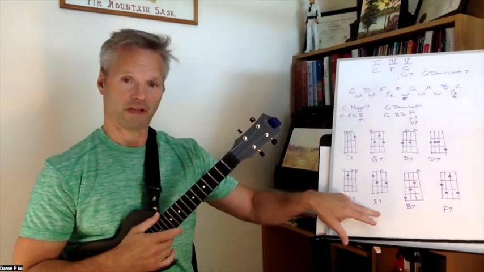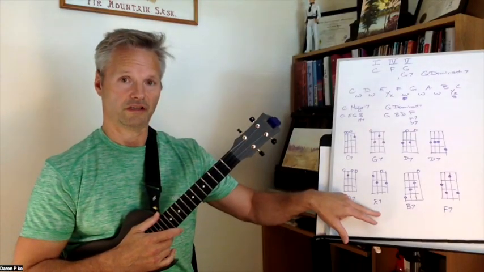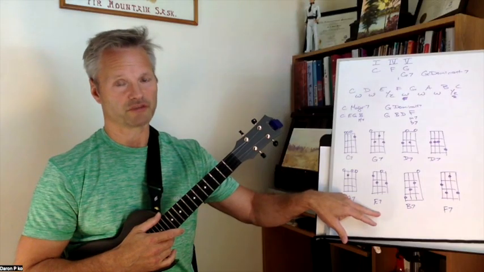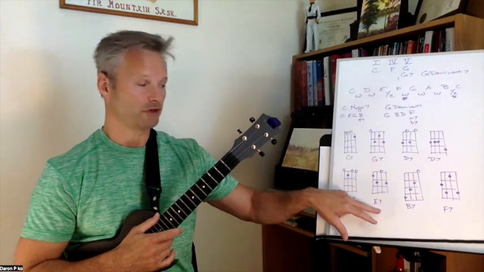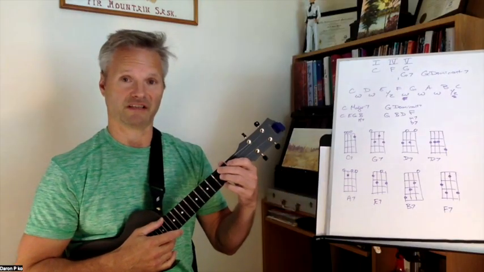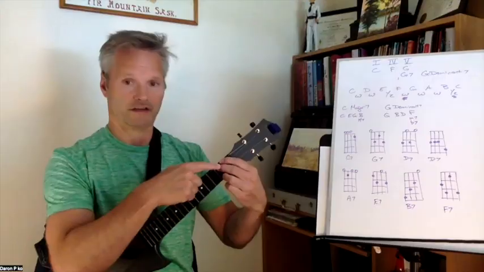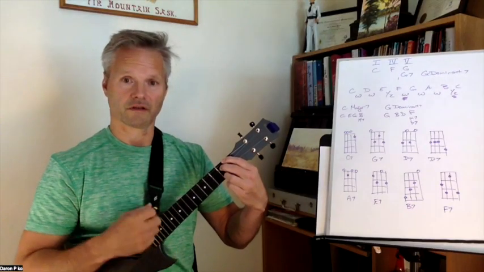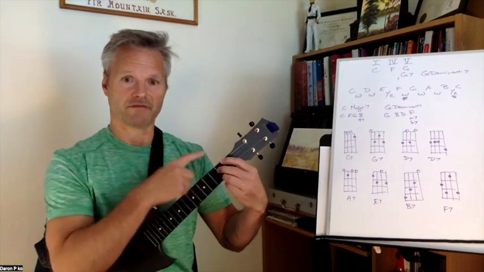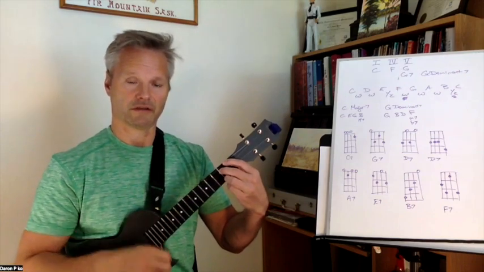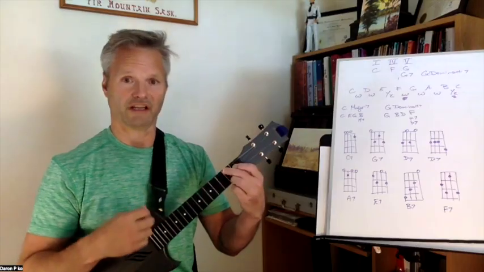The 5 chord of A is E. In the key of A, we have 3 sharps, F sharp, C sharp, G sharp. There are no D sharps, so when I put a 7 on E, it's going to be a D natural. It's right here. That D natural is the D note in the key of A. This is the 5 chord, E7, landing you on A's.